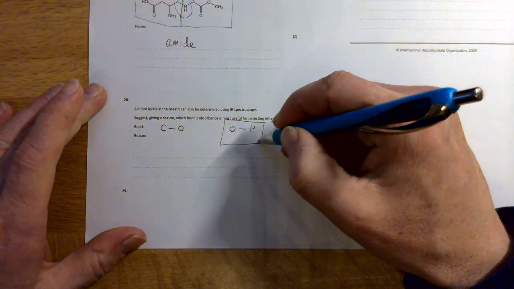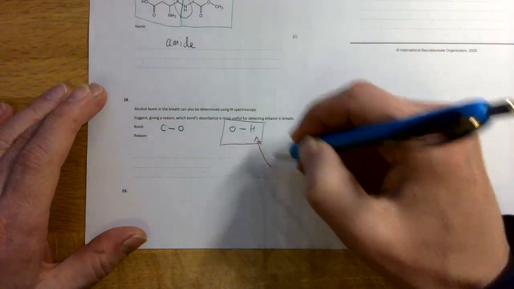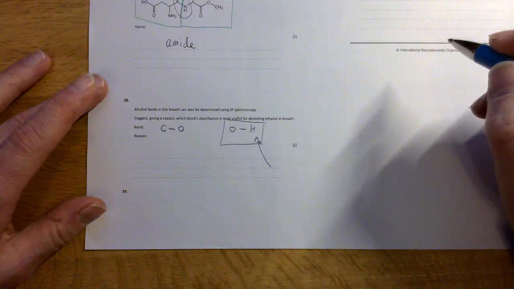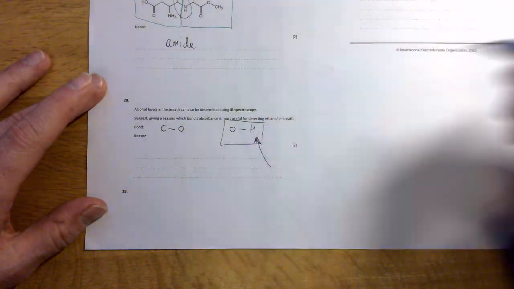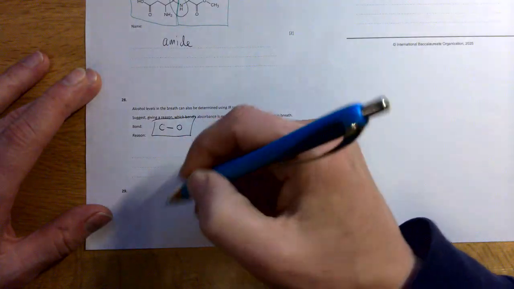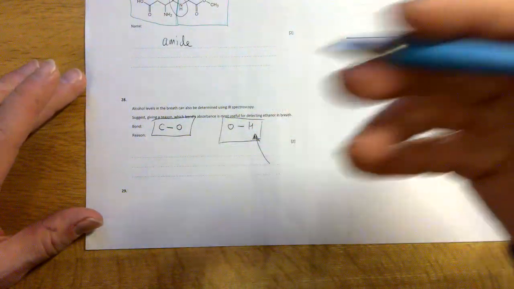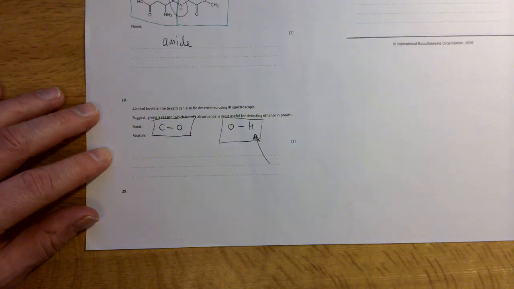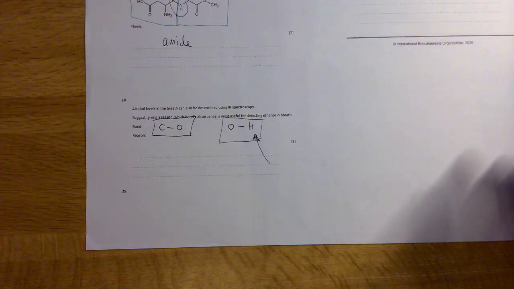But of course, breath has water in it, and water also has OH bonds. So everybody would be put away for drink driving if we only detected OH bonds. The C single bond O is a bond that's found in ethanol that's not found in water. So it has to be the C single bond O that is detected.